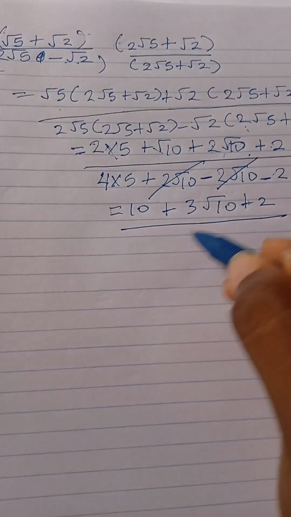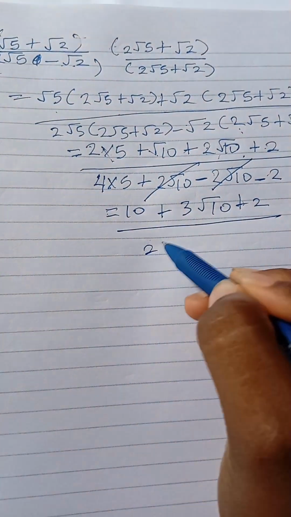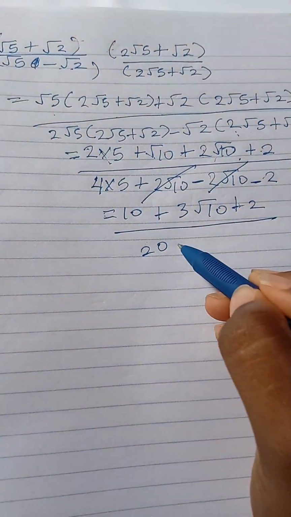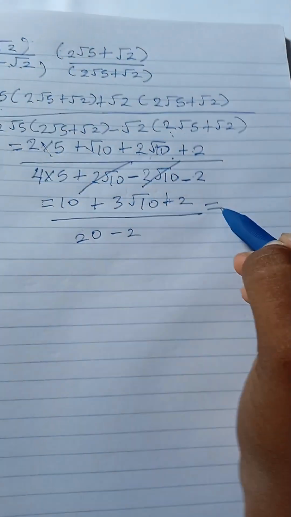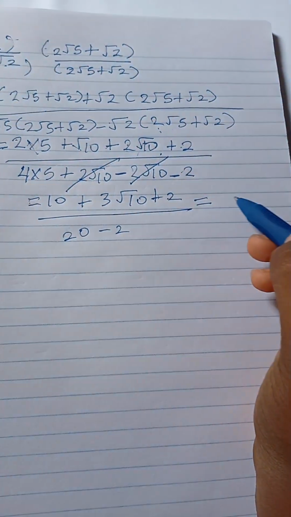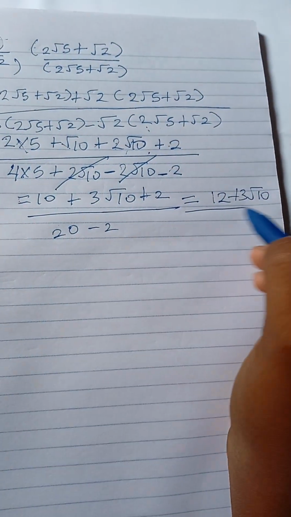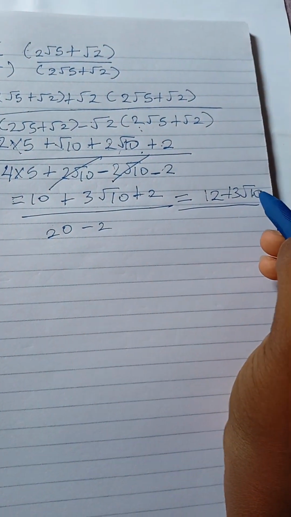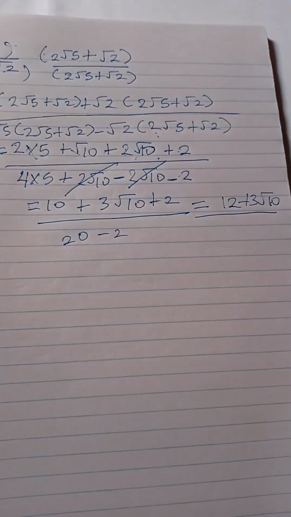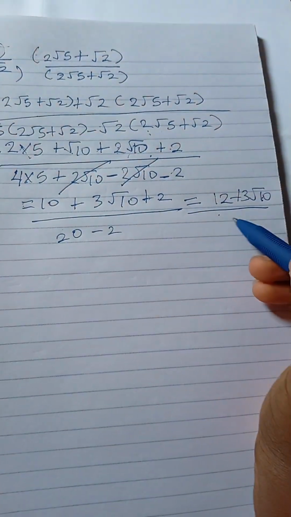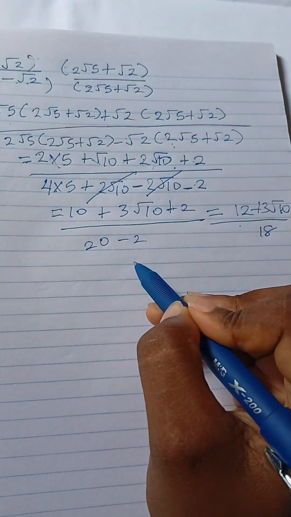Over 4 by 5 is 20 minus 2. So that will be equals to 10 plus 2 is what? 12 plus 3 root 10 over. The reason why I'm not simplifying this is because there's no perfect number inside it, like 9. So 20 minus 2 is what? 18. Let's now separate them.